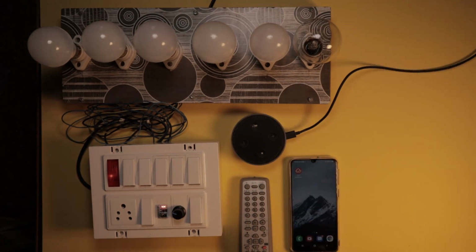So here I have connected ESP Rainmaker with Amazon Alexa to operate smart home devices with voice commands.